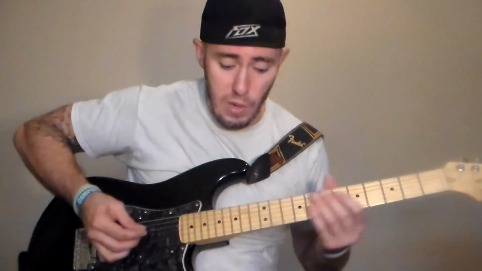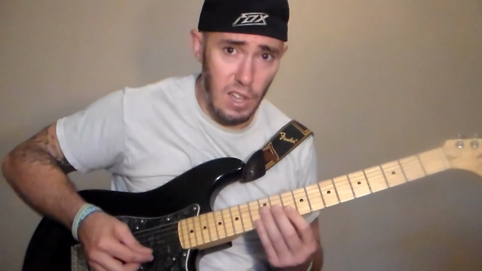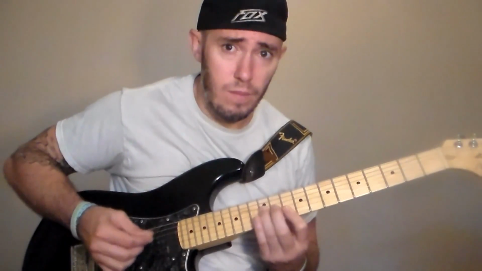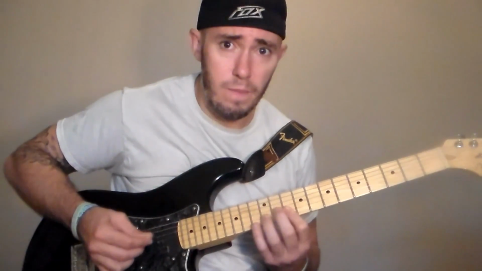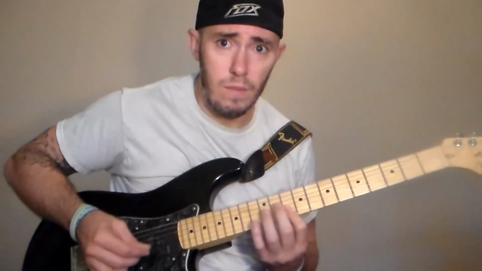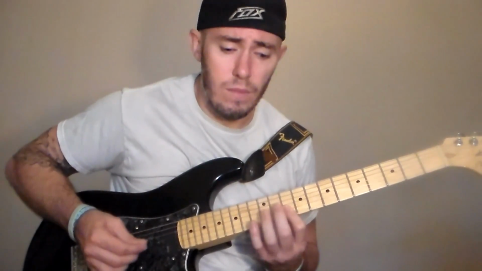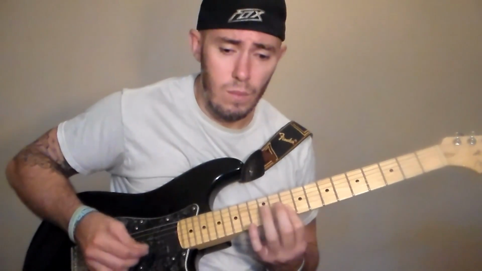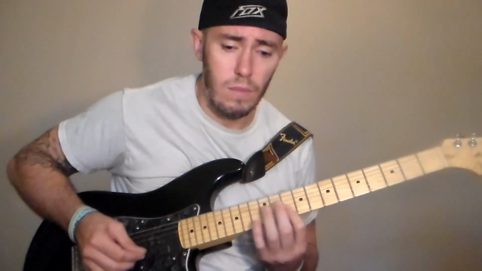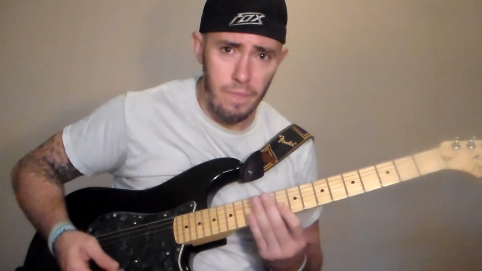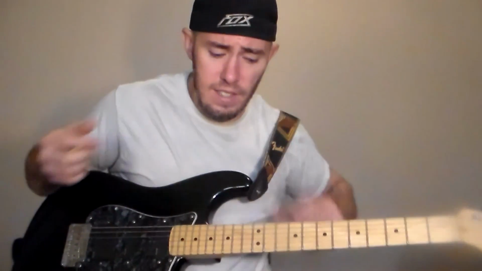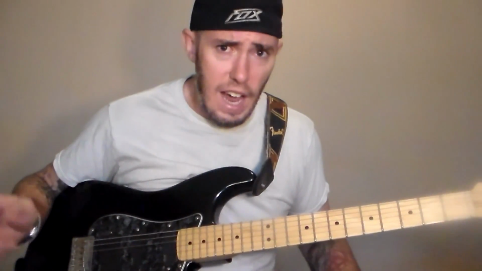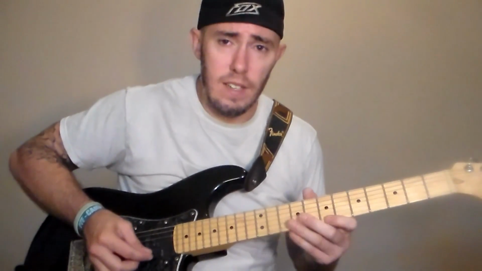So here's the difference between without delay, with delay. Alright, so you see how that really adds that effect there, okay? So that's all that is. It's dotted eighth note delay. It's giving it that galloping effect.